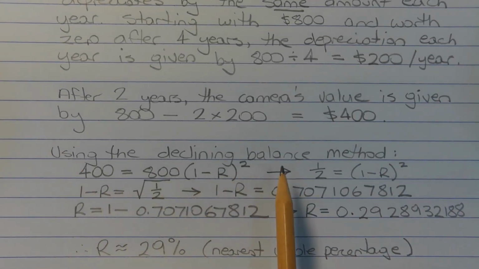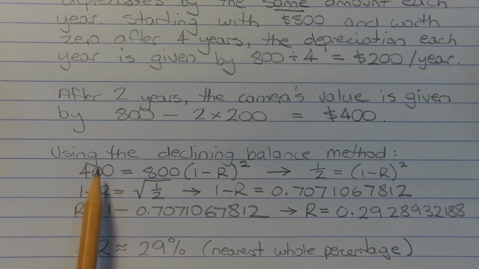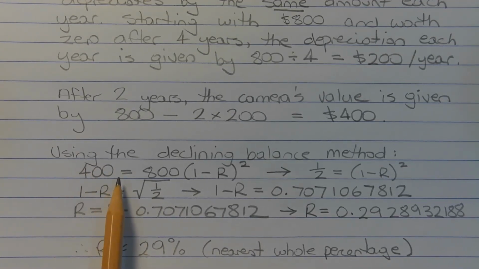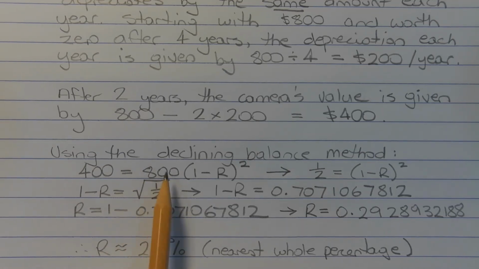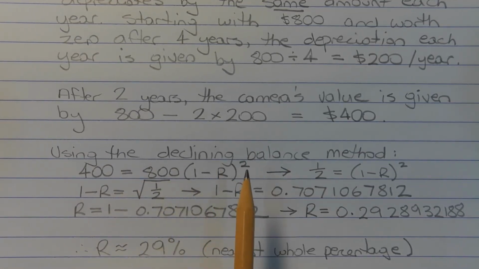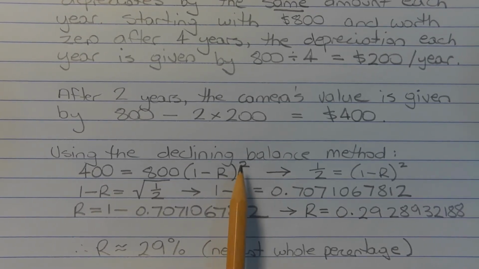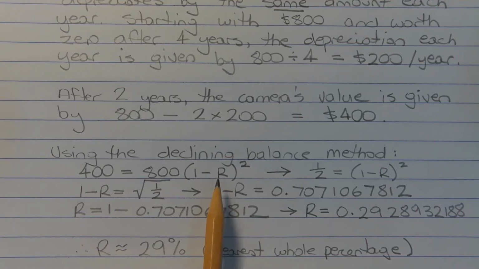Using the declining balance method, we can substitute the values into the declining balance formula. That is, the salvage value, or the current value of the camera after 2 years, is equal to the original value of the camera multiplied by (1 minus R) to the power of 2, where 2 represents 2 years worth of depreciation and R is the annual rate of depreciation as a percentage or a decimal.